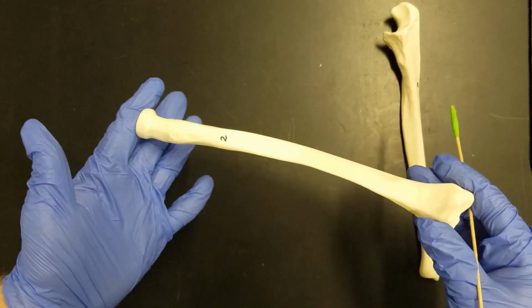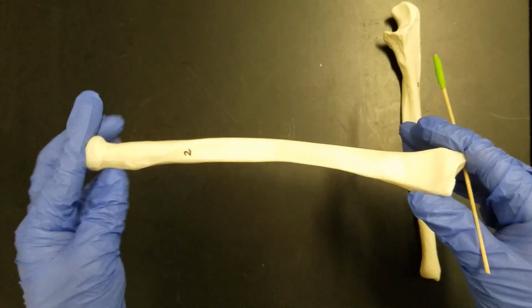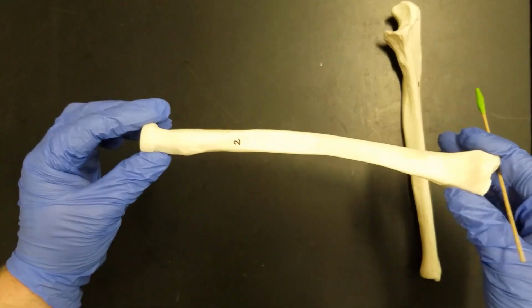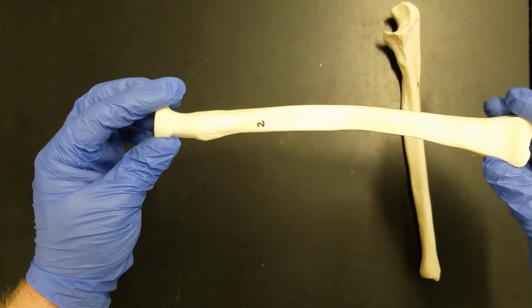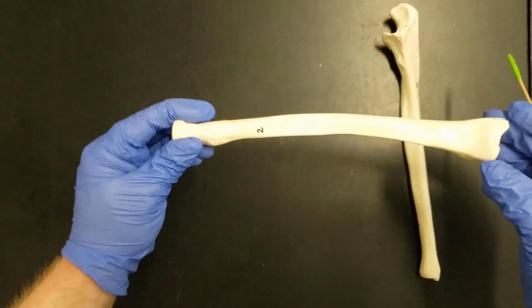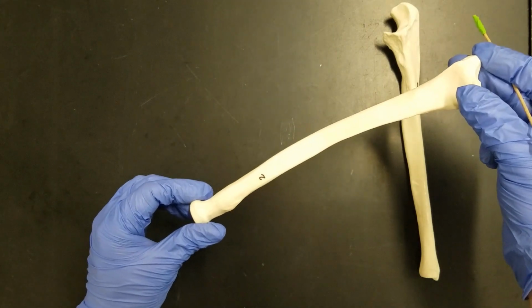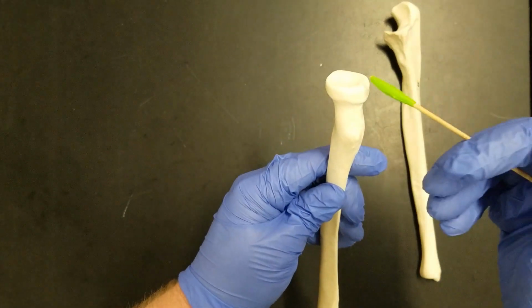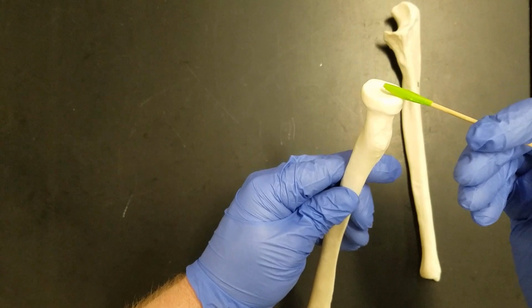Now, the name radius actually comes from a Latin word that means spoke of a wheel, because when anatomists saw this, they thought it looked like the spokes that help support a wagon wheel. If you ride a bike, it might look like the spokes of your bike wheel. So as we mentioned earlier, we have our circular head region.